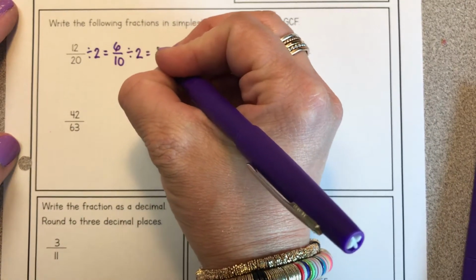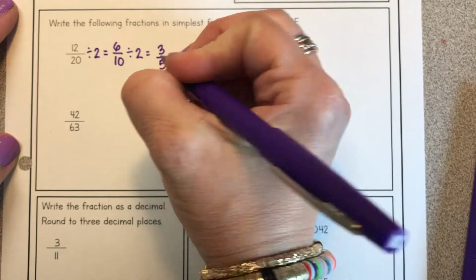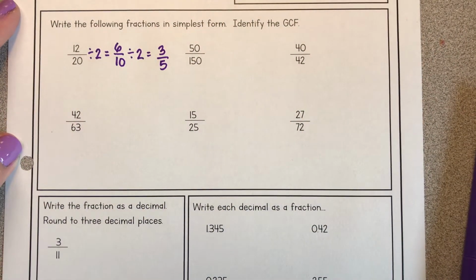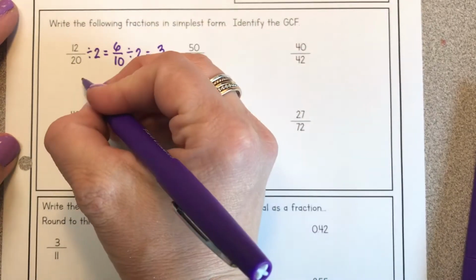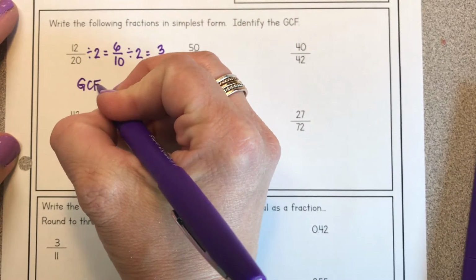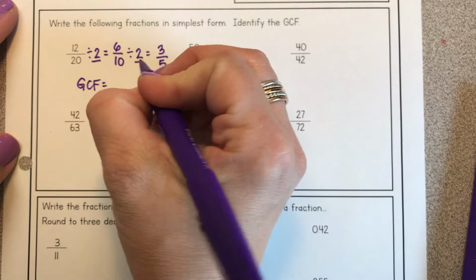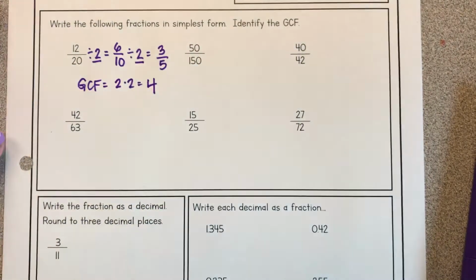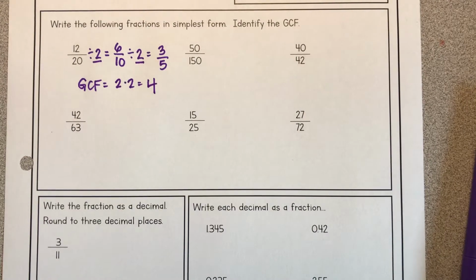By 2 again. And that gives me 3 over 5. Are 3 and 5 divisible by anything the same? No, so this is in simplest form, and my GCF is 2 times 2, which is 4. So if you end up dividing by multiple things, you just multiply them together to get your GCF.